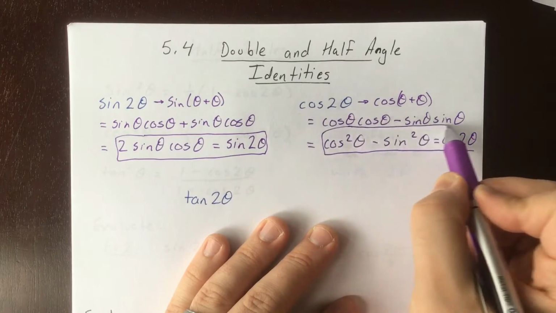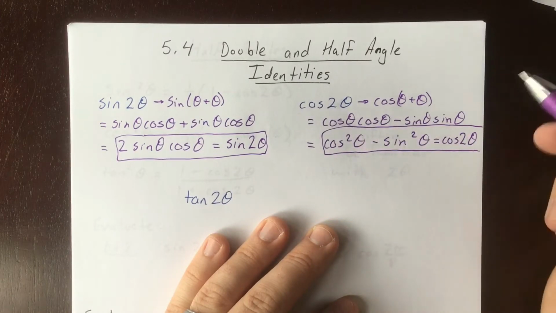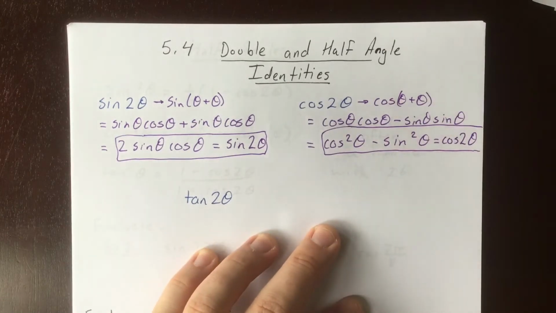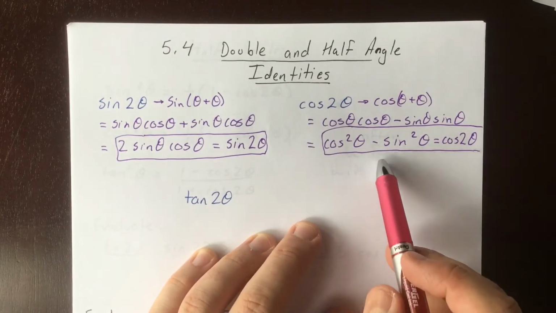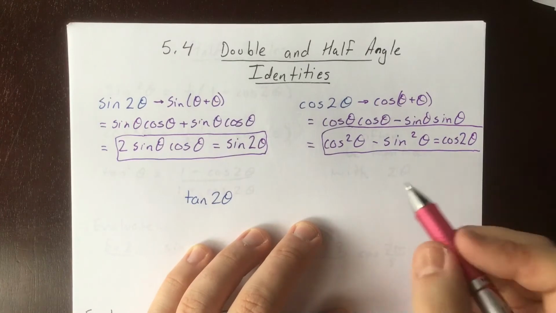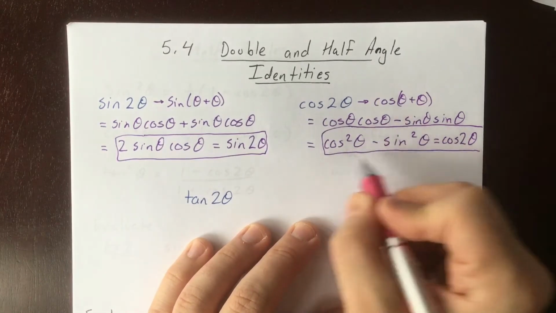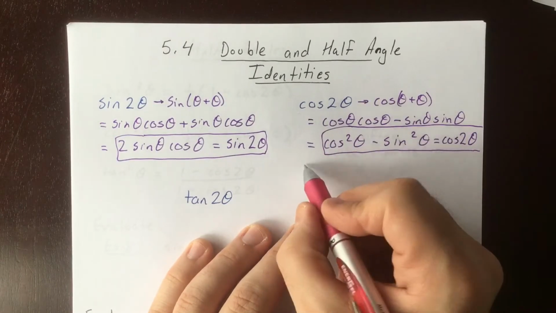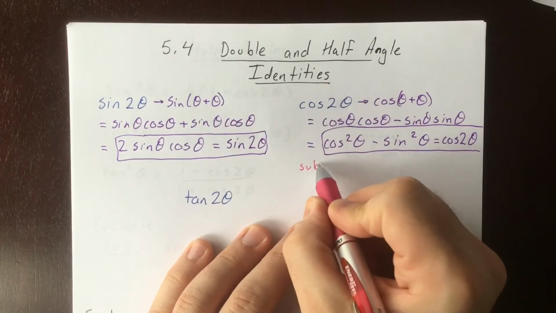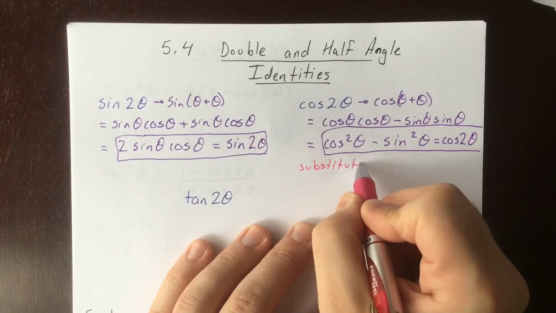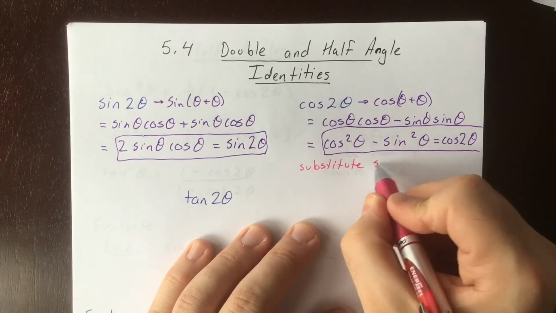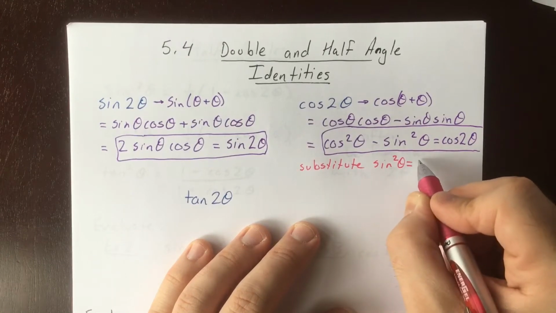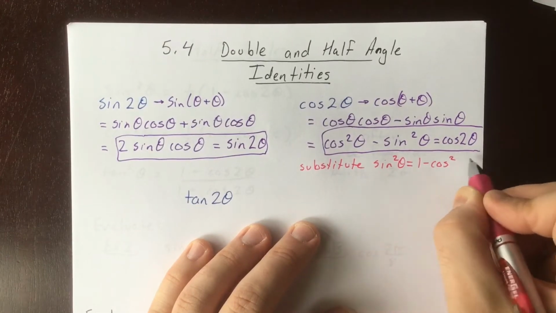Now with cosine of 2 theta, we often see multiple versions of this. We get multiple versions by using one of our Pythagorean identities. If I take this identity, cosine squared minus sine squared, and substitute for sine squared of theta, we know that equals 1 minus cosine squared.